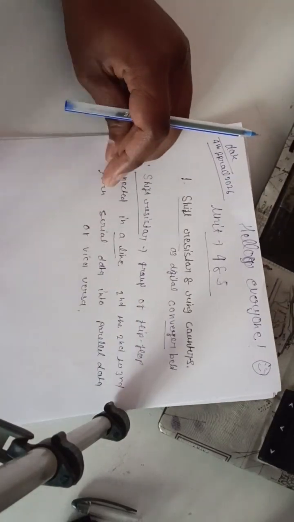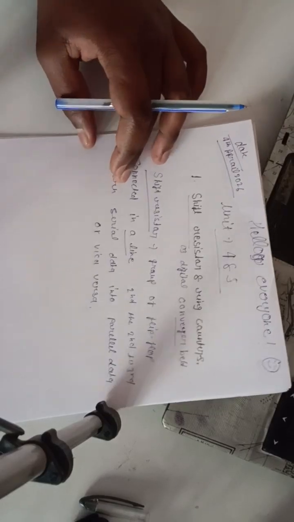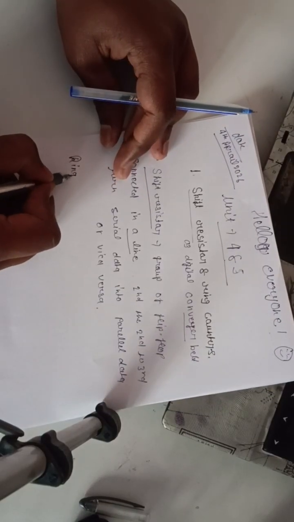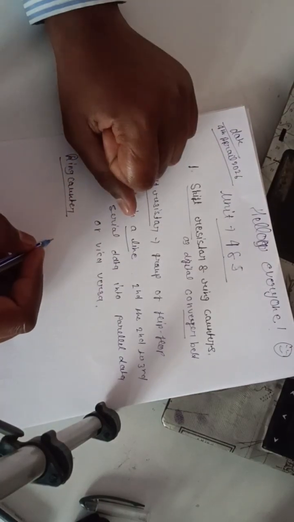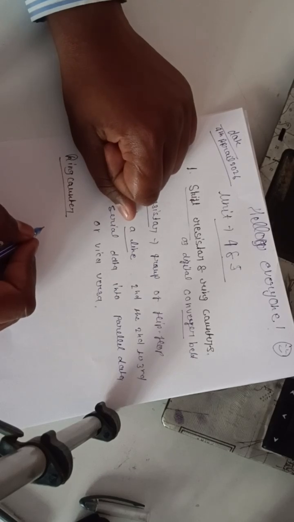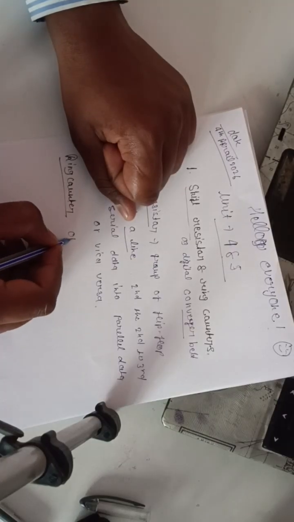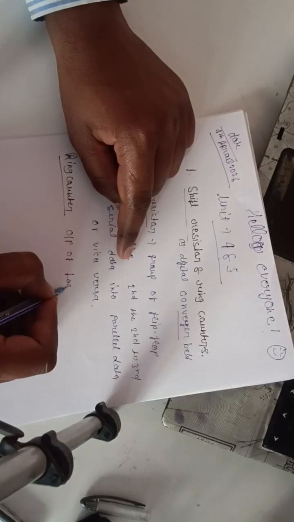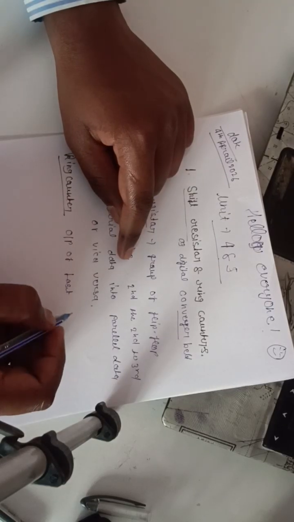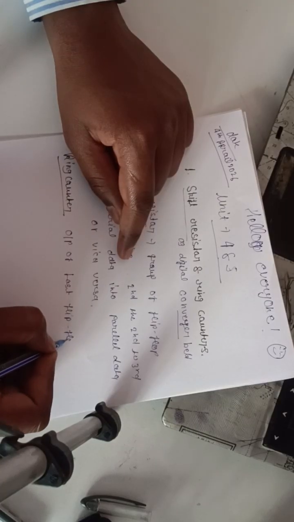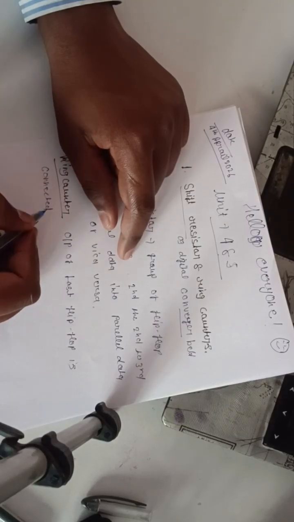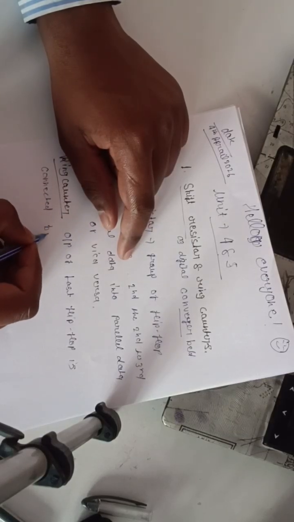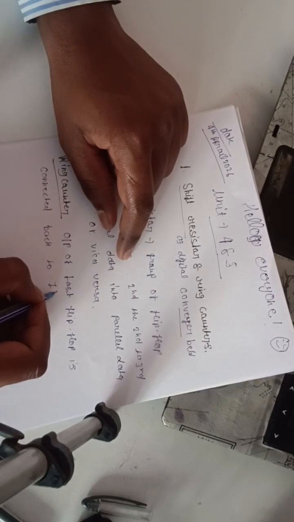Ring counter. So this is a shift register where the output of the last flip-flop is connected back to the input of the first.